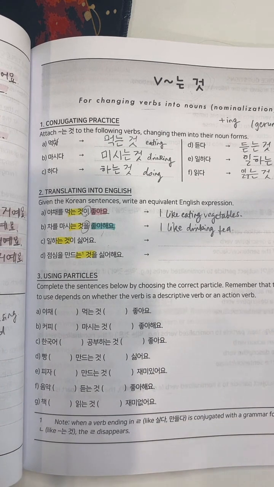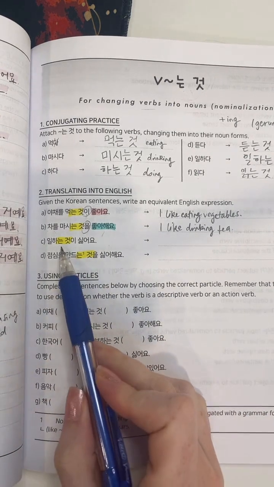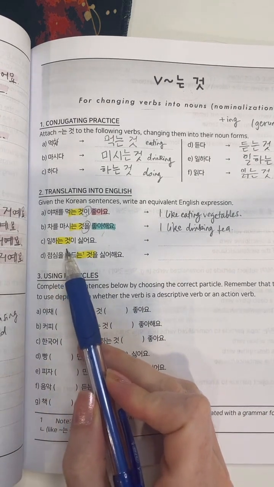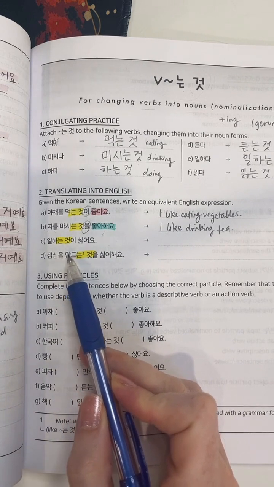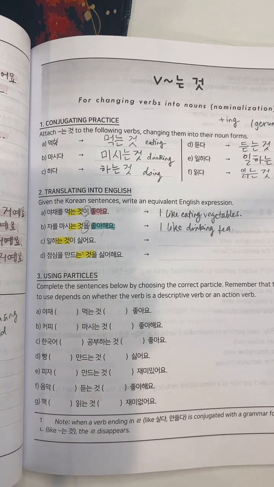How is 는 것 different to 기? 기 we don't cover until much later in the book. They overlap significantly. The main difference between 는 것 and 기 is 는 것 is used to make general statements, sort of general truths about yourself, whereas 기 is used more situationally. But they have significant overlap, and it's not something that we worry about too much.